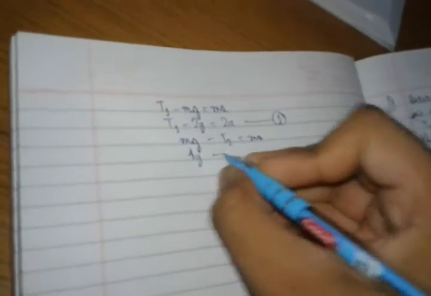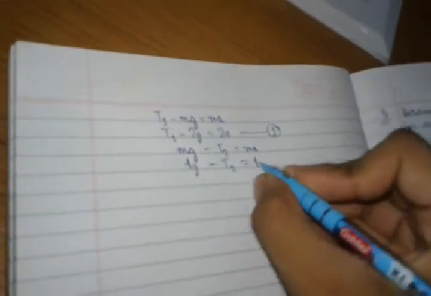So here we will use the formula T1 minus mg equal to ma, and with that we will get our first equation as T1 minus 2g equal to 2a. And here we will use the formula mg minus T2 equal to ma. With that we will get 4g minus T2 equal to 4a. This will be our second equation, and this is our first equation.